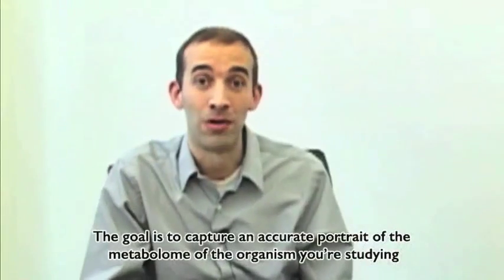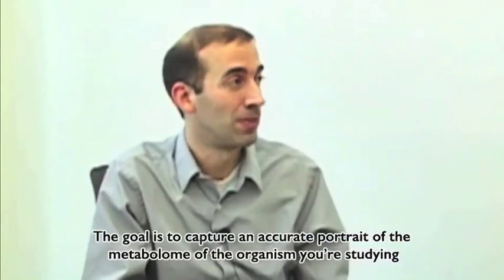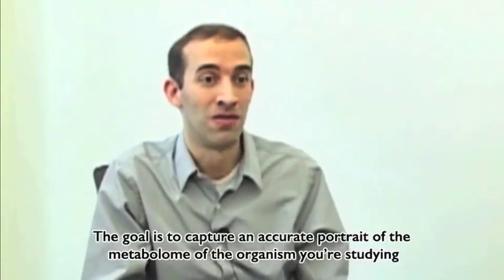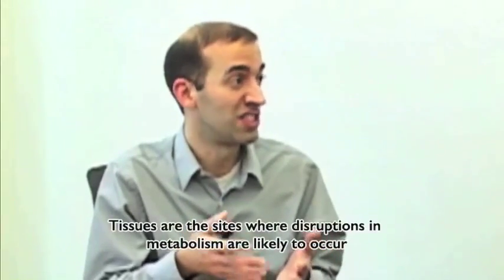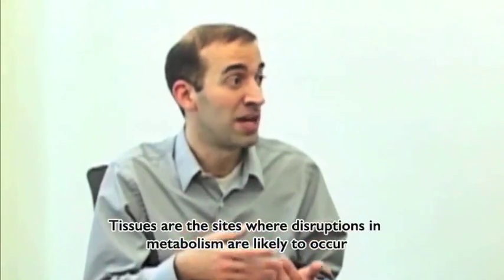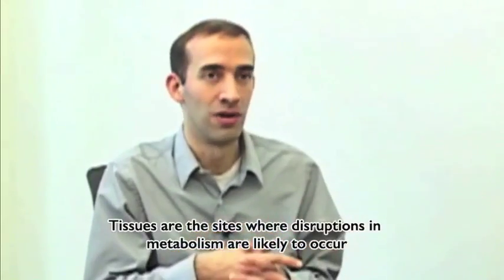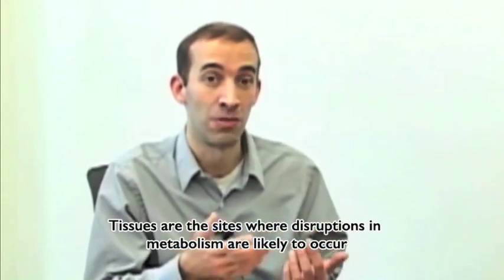Well, the goal of any metabolomics study, as you know, is to capture an accurate portrait of the metabolome of the entity that you're studying, whether it be a bacterial culture, a plant, an animal, or a human being. And the metabolome is very dynamic, and you want to capture any changes in the metabolome that occur in the system that you're studying. So in a higher organism, the tissue is the site that those disruptions may occur in, for instance, a disease or some sort of an experimental manipulation that you're performing.